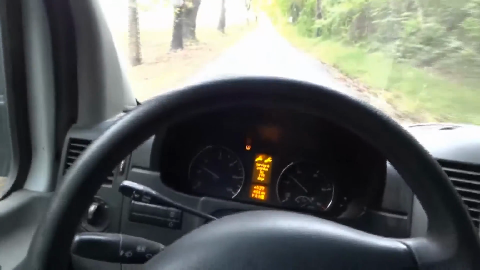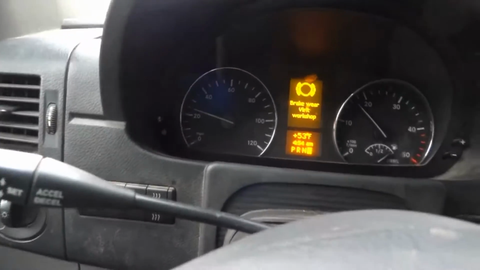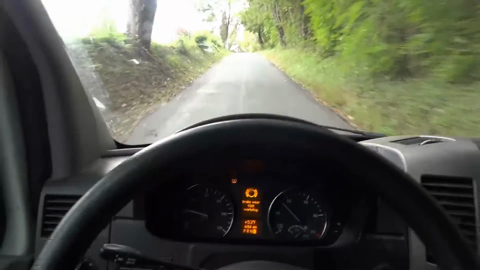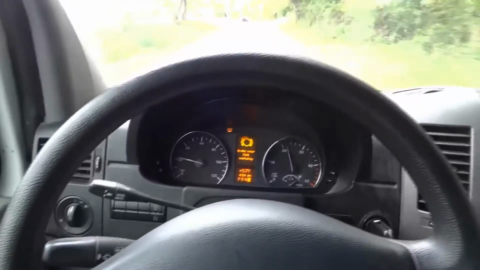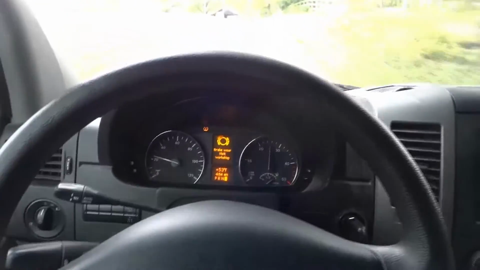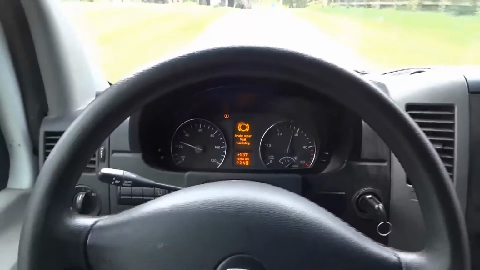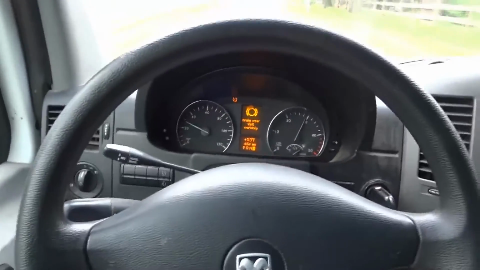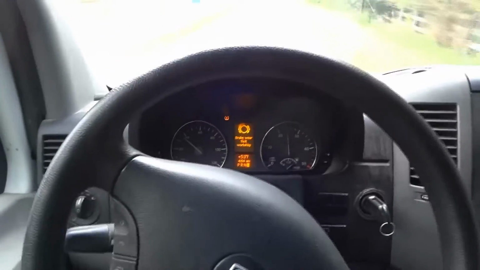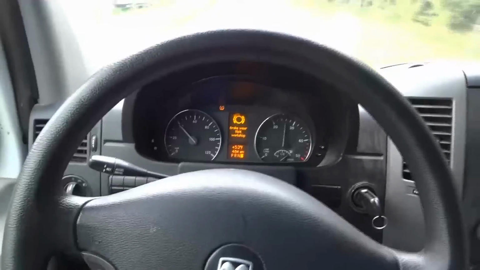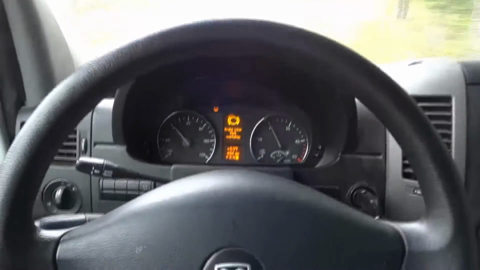Now let's go up this little hill over here and see how this van does. So I'm going up the hill. Whoa, we're losing power tremendously. So the max we're doing here is 25 miles an hour. And it sounds like we're losing charged air. Like there's a loud hissing sound coming from under the hood. Yeah, all that boost pressure is not making it to the intake manifold. We are leaking charged air.